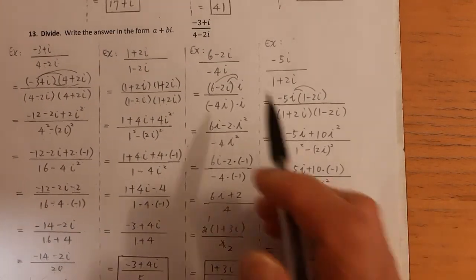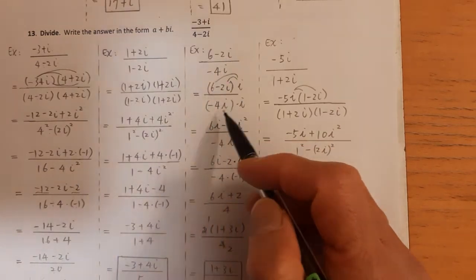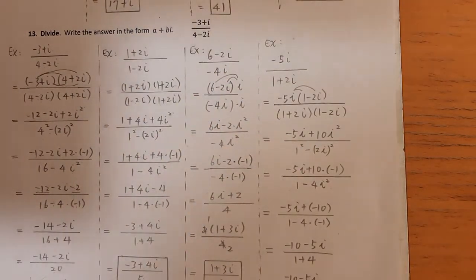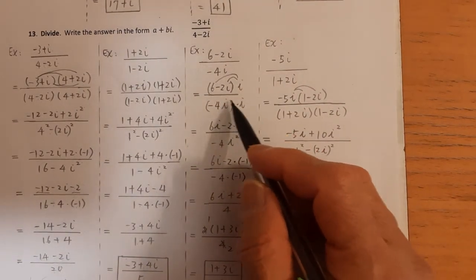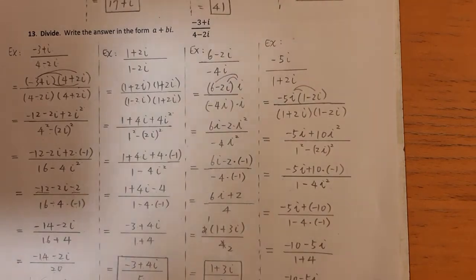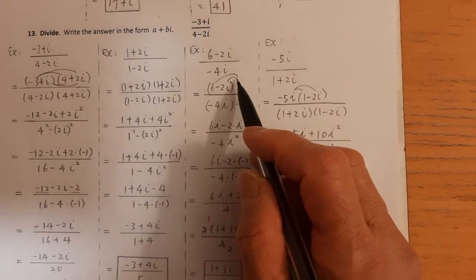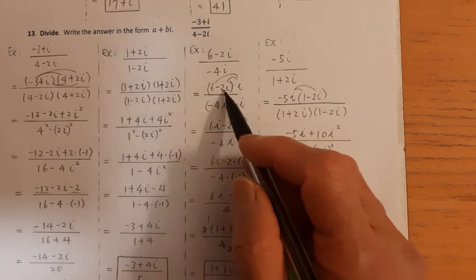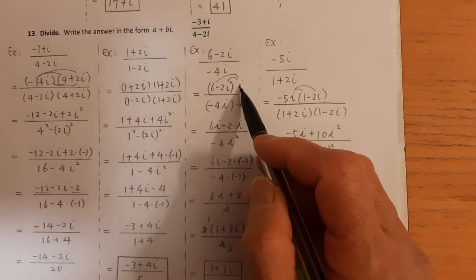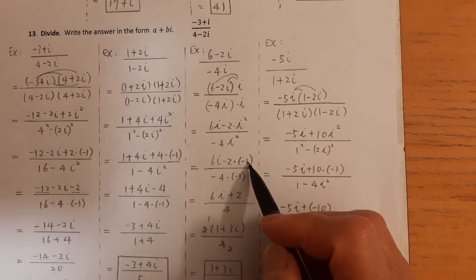Next example: 6 minus 2i over negative 4i. For this question, you don't need to use the conjugate. You just need to multiply both sides by i, so the i in the denominator is removed. Multiply by i on both sides: the denominator becomes negative 4 i squared. Distribute i into the numerator: 6i minus 2 i squared, with i squared equal to negative 1.